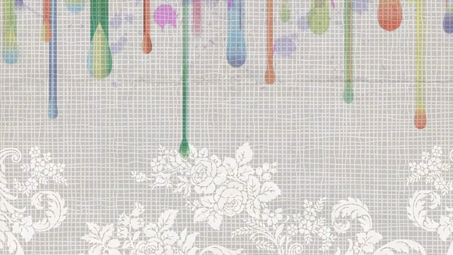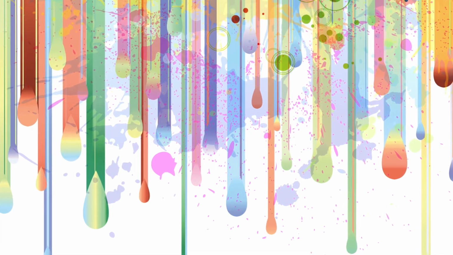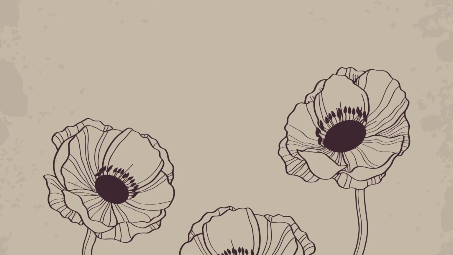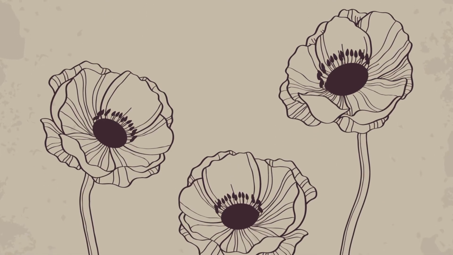So what's the difference between a pattern and a digital paper? Well, the main difference is that patterns are repeating, but digital papers are not repeating. They can often be the same size, square, and they can be used digitally or printed out as you prefer, but they're typically more art-focused and less focused on a repeating pattern, such as the examples seen here.